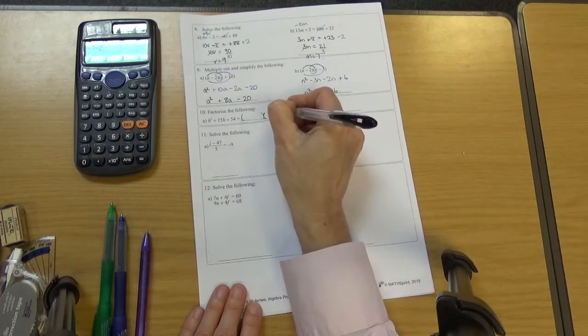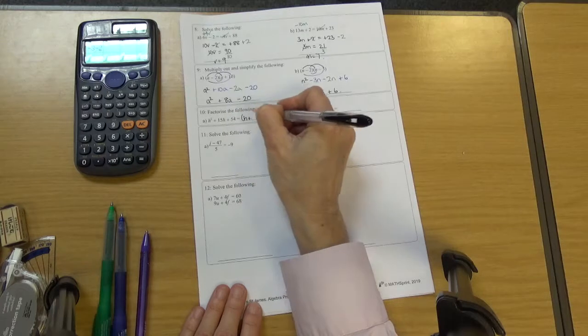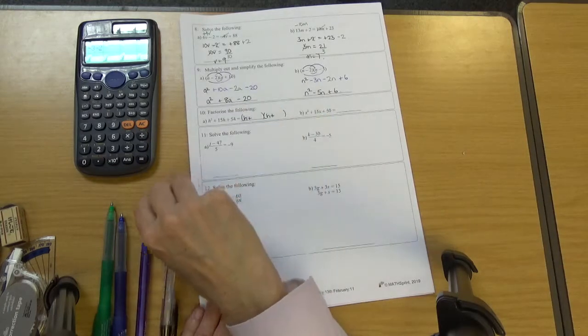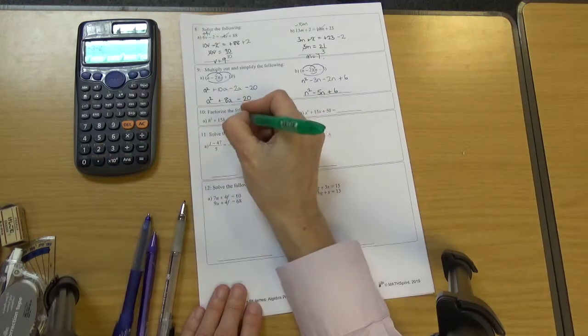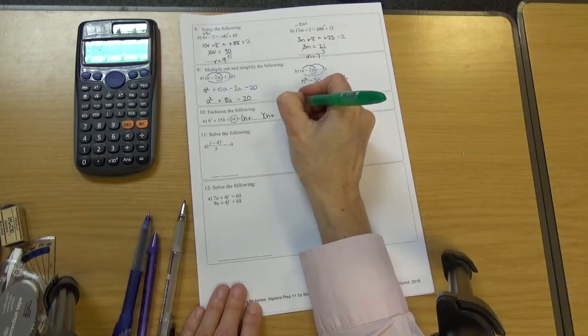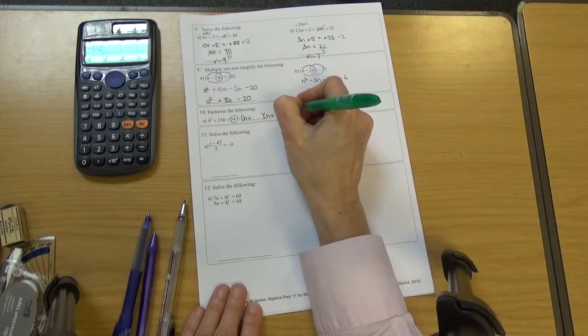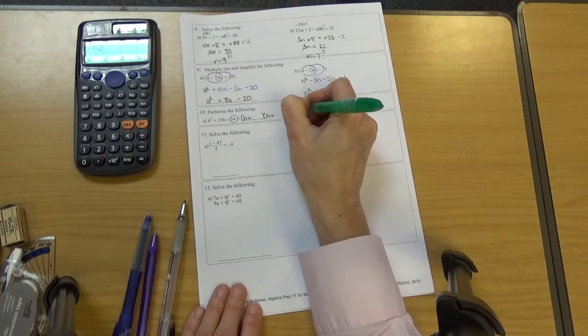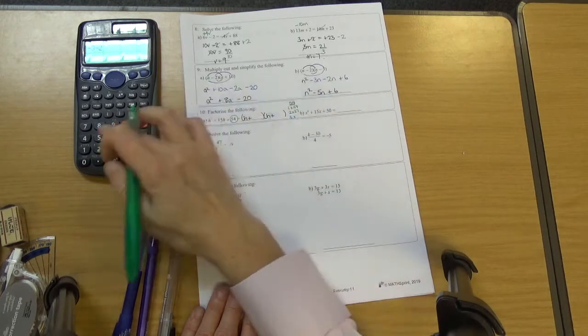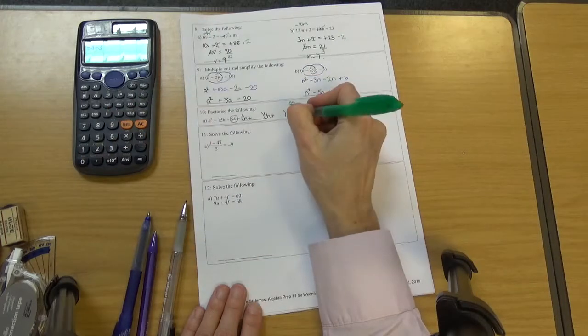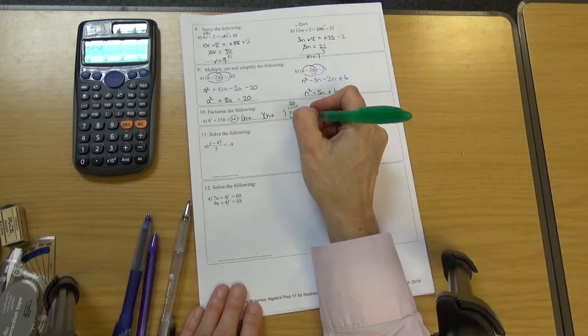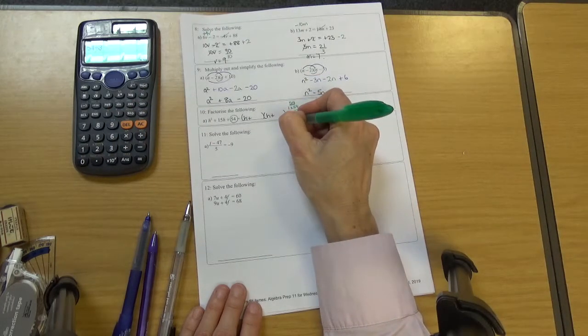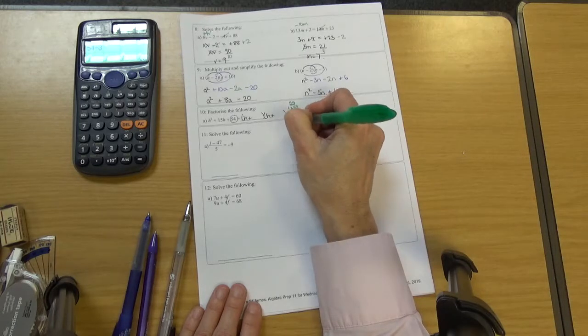These factorising are going into 2 brackets. I need to think what multiplies to 54. So that's 1 times 54, 2 times 27, 3 times 18, 4 doesn't go in, 5, 6, and 9.